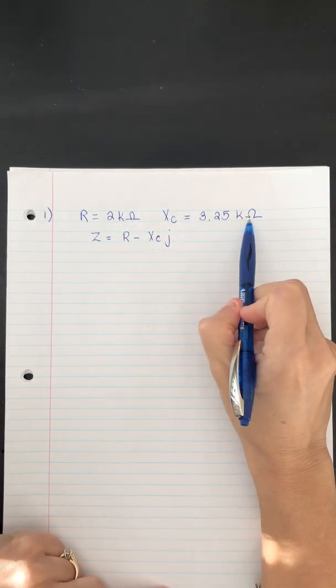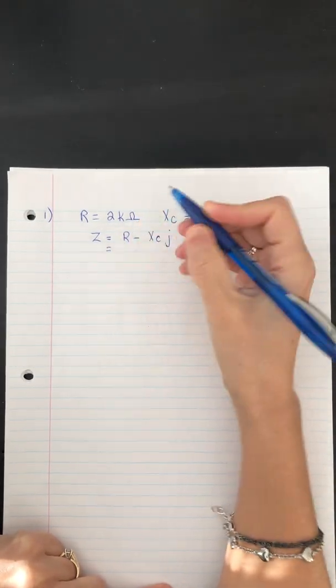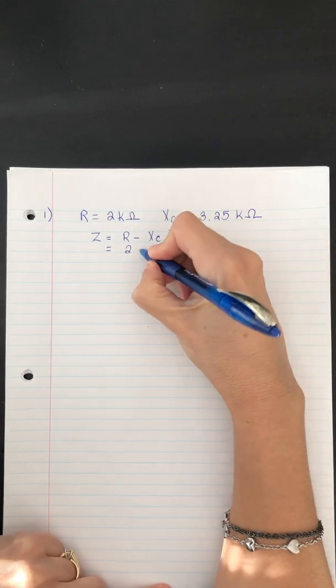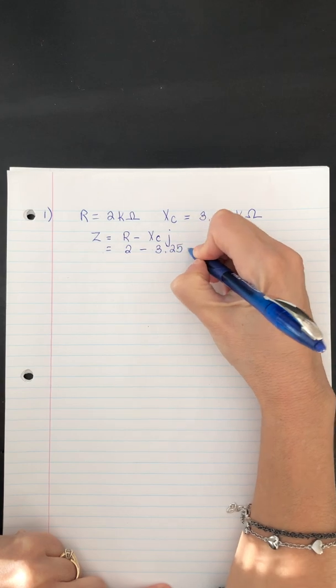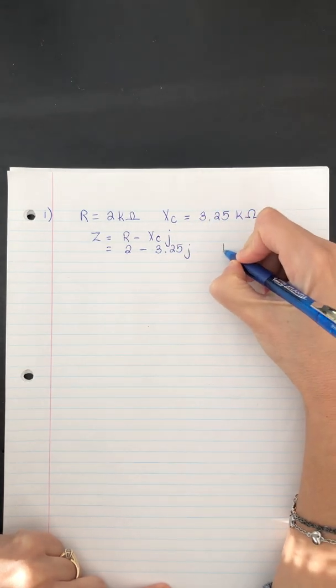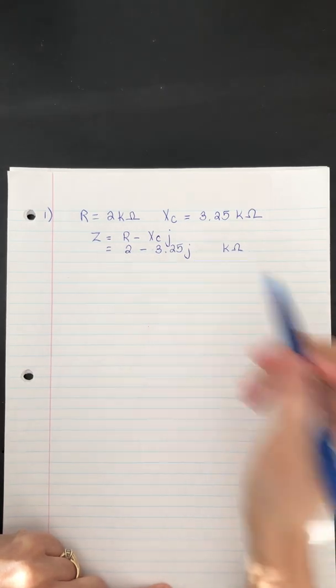Just like that. Now it's important to note that both quantities provided are in kilo ohms. So a nice way to handle this is just to use here 2 minus 3.25 J, and then off to the side I can just include the units kilo ohms for the whole complex number.